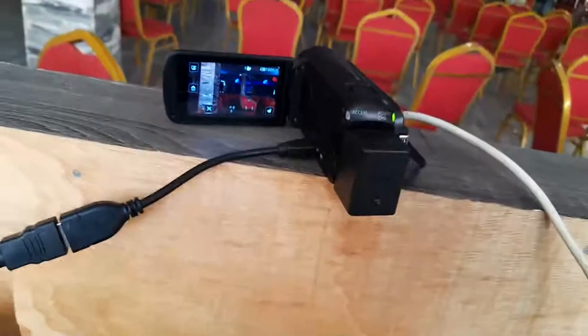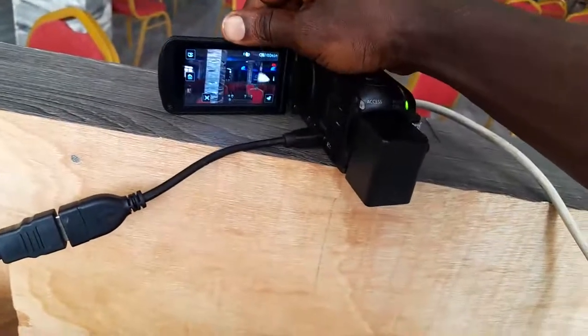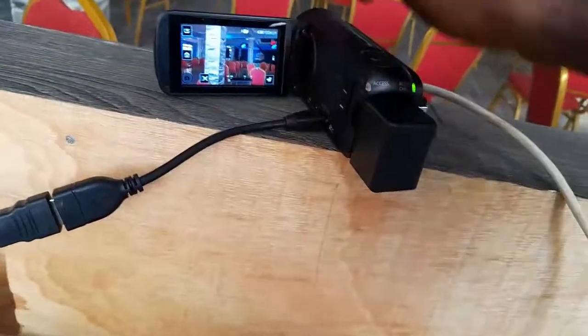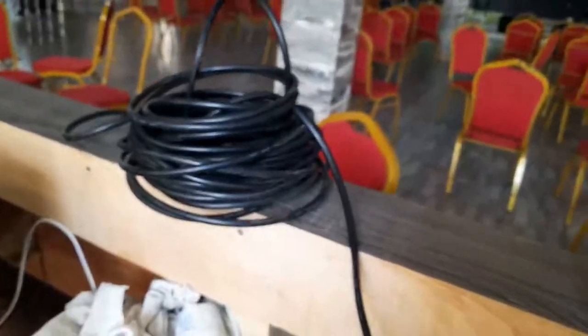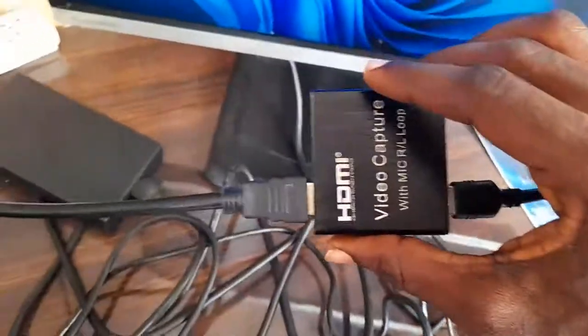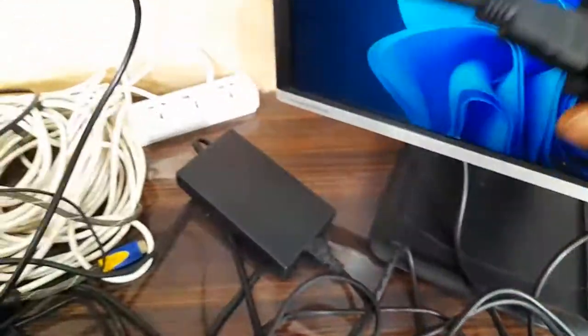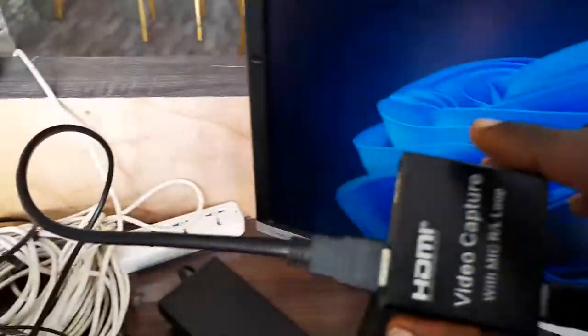So now this is my camera. This is what I use to take video in the auditorium. This is an HDMI out camcorder. So I run the cable to this capture card, from the HDMI of the camera to the USB HDMI capture card. This capture card has a USB cable.